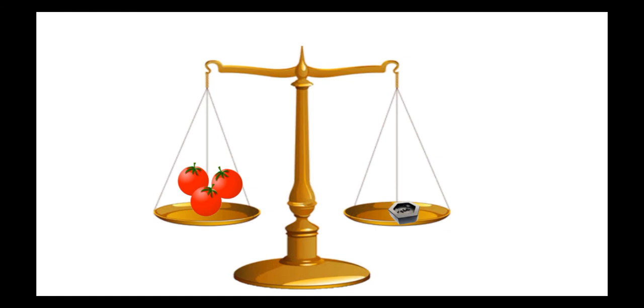So on one pan, he puts the tomatoes or the vegetables. Now this is the unknown mass. We're still trying to find it. And on the other side, he puts the standard weights, right?